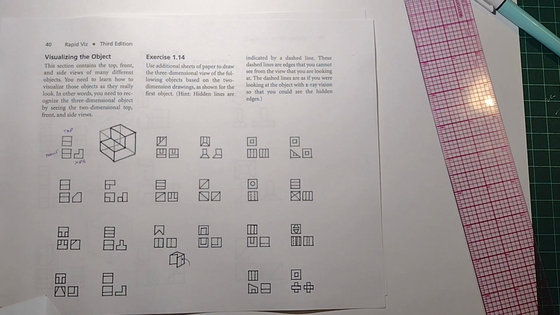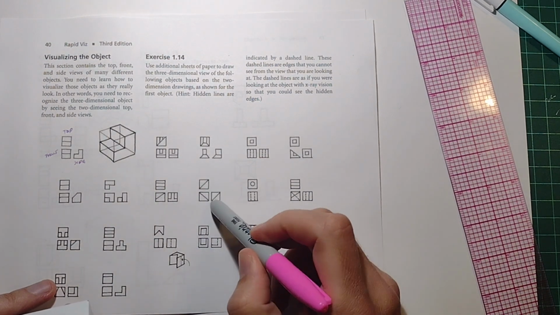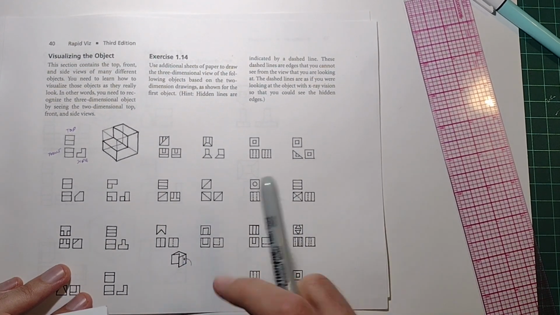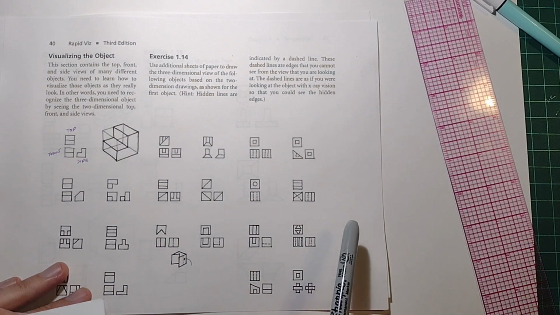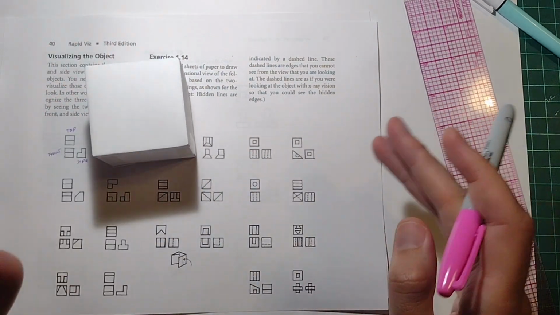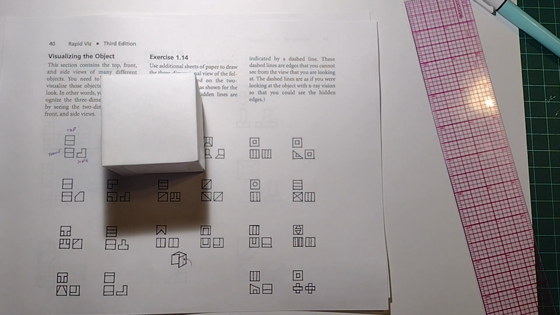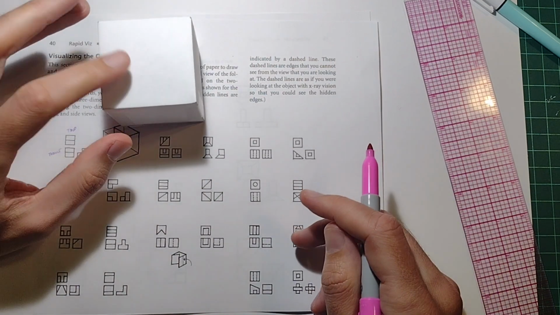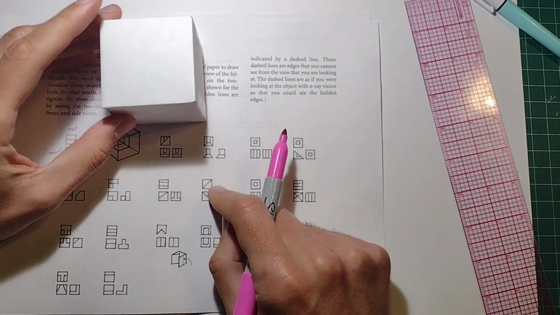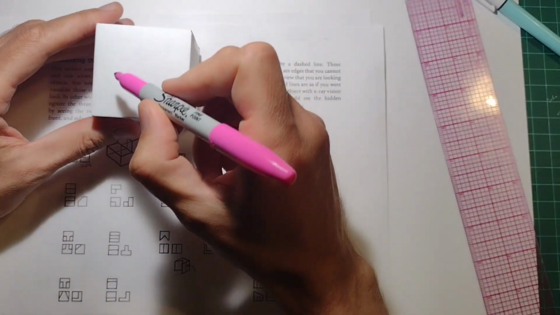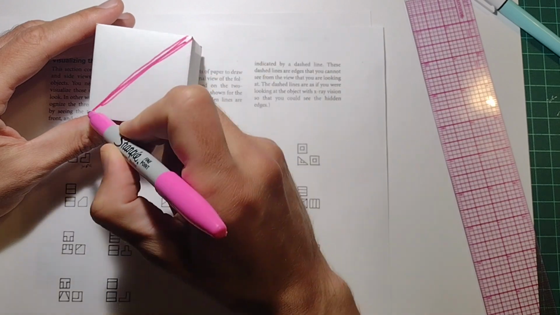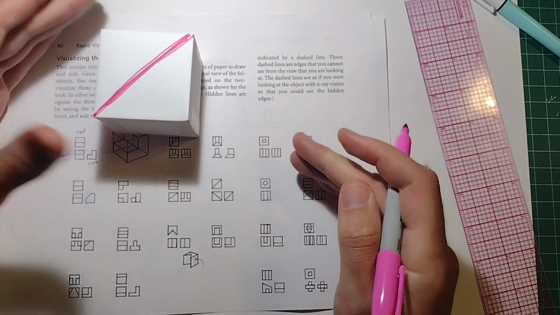So let's do this one, because that one is kind of weird looking, right? At least at first, you look at it and you're like, what the hell is going on there? So the basic idea of this exercise is you have these three views. So this is the top, so you draw what you see. You literally draw a line. So that's your line. That's all you have.